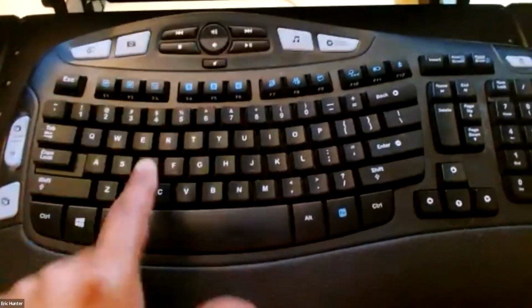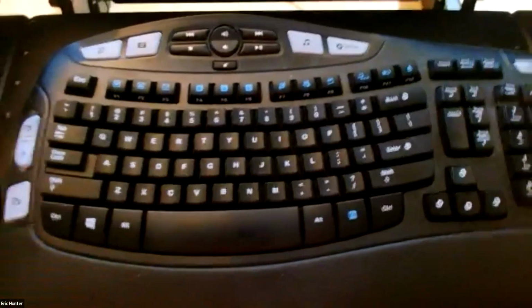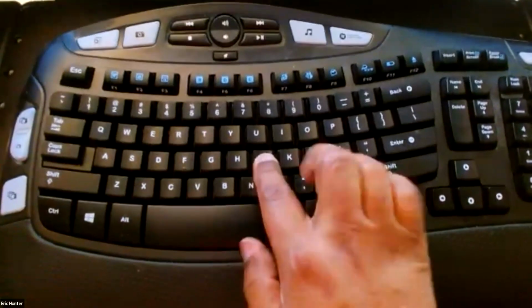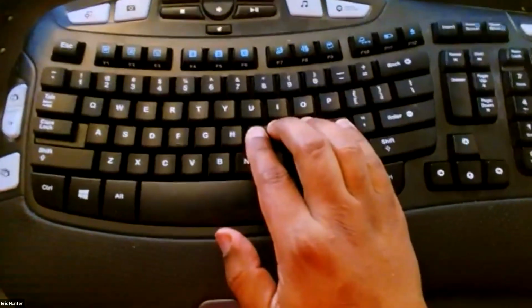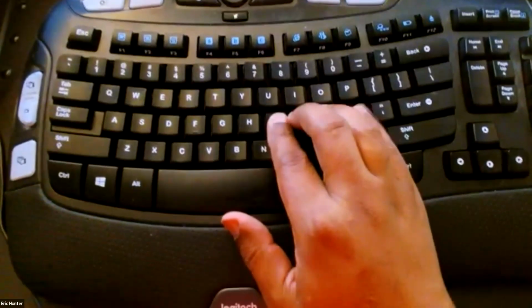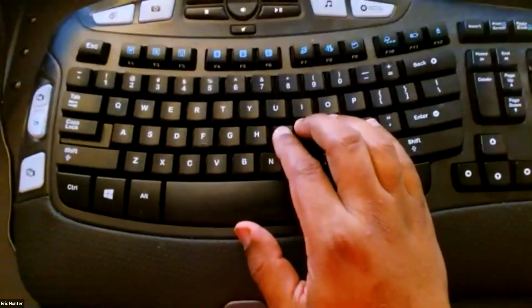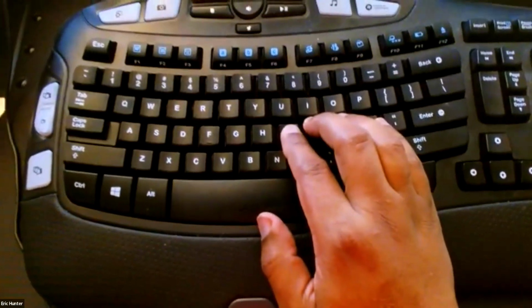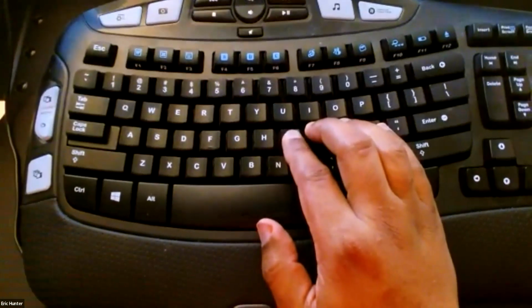So your left hand pointer finger is going to be on F, and your right hand pointer finger is always going to start on J. So with my right hand, these would be the four buttons I would rest on: J, K, L, and then the semicolon. So that without looking, if I know I always have my hands here for typing, it's very easy.